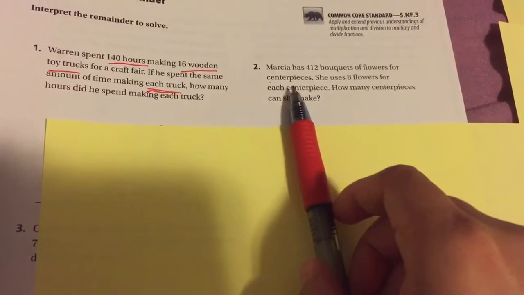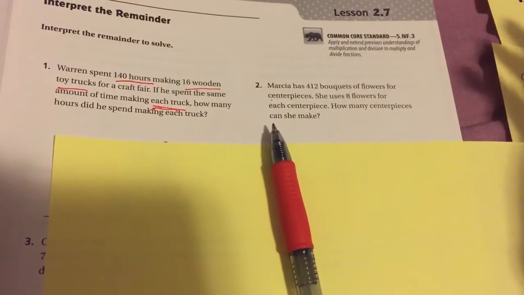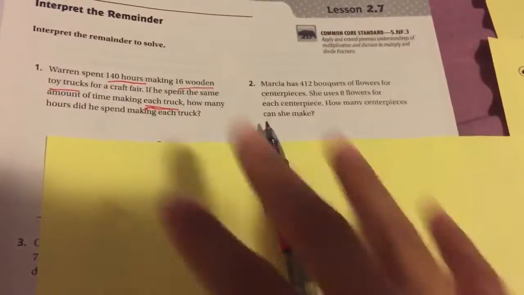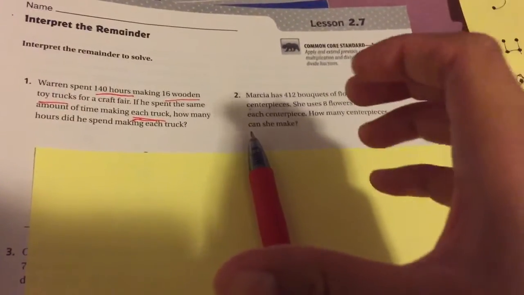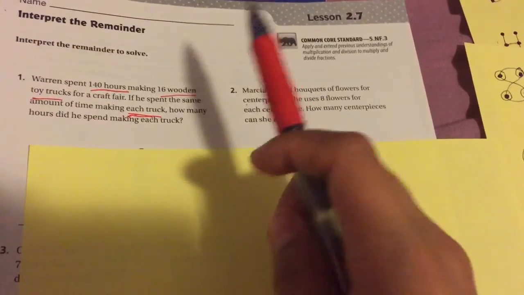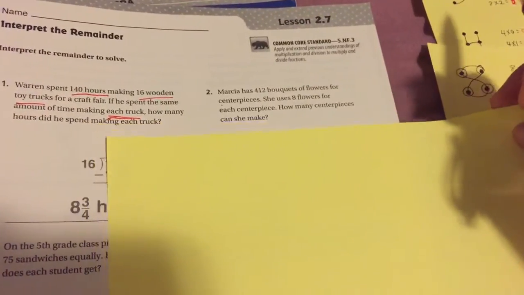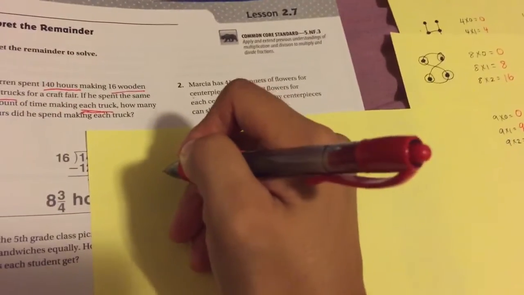And centerpieces are kind of like decorations. So if you've ever been to a wedding or a cotillion or some other fancy event, there's usually a table, and at that table there's usually flowers put inside of a nice vase. That vase is called a centerpiece because it's in the center of the table, and it usually is there for decoration.